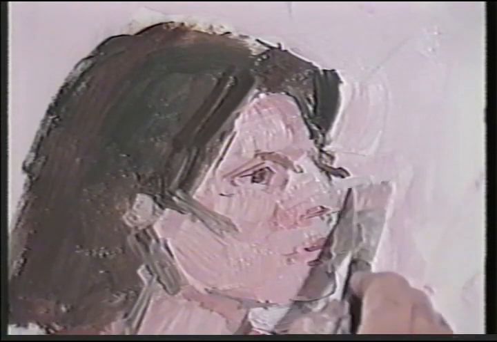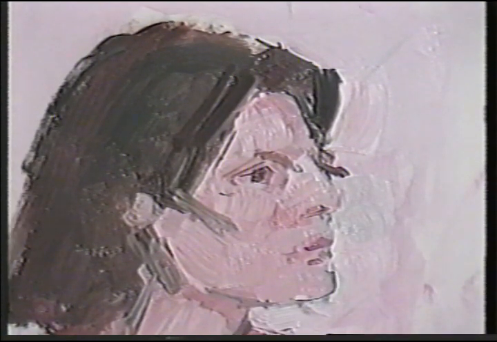Now we can see how light that becomes. The paint has a beautiful wet quality, but it also has a texture when it dries.